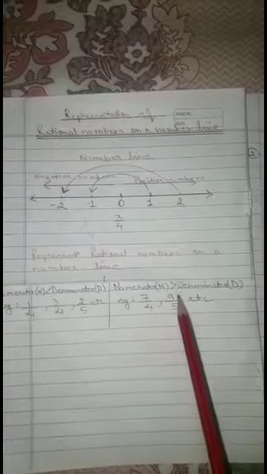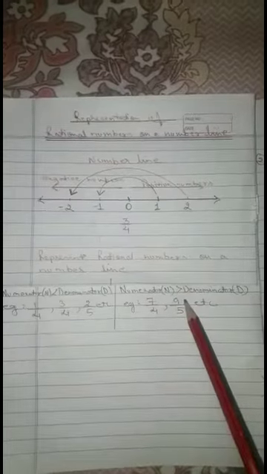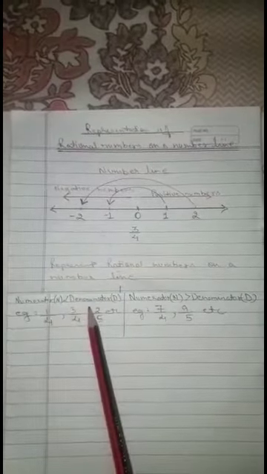The second category is wherein the numerator is greater than the denominator. For example, 7 upon 4, 9 upon 5. See, 7, the numerator, is greater than the denominator 4, and here the numerator 9 is greater than the denominator 5. In the next video, I'll be telling you about the examples of the first category wherein the numerator will be smaller than the denominator.